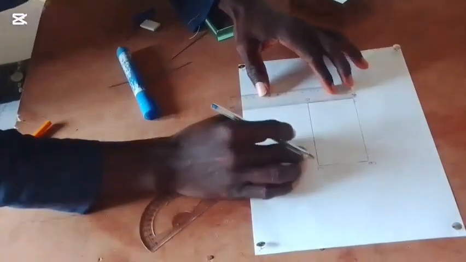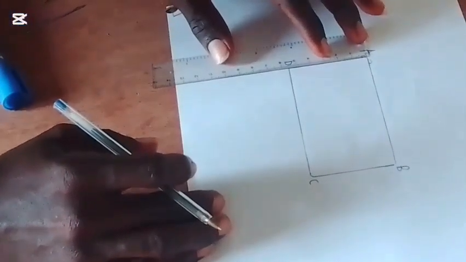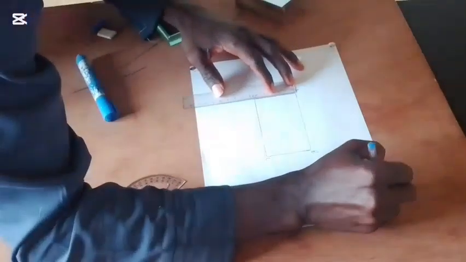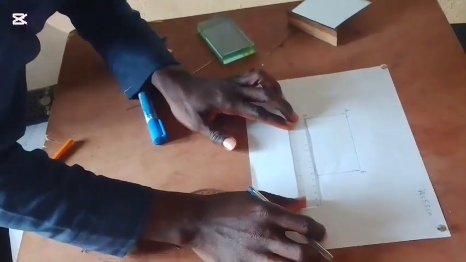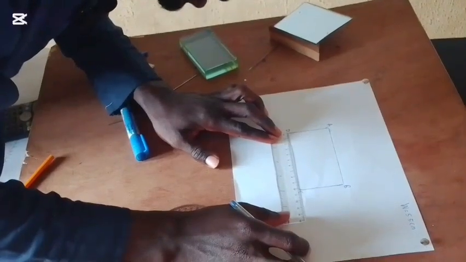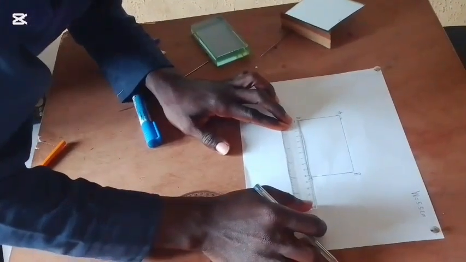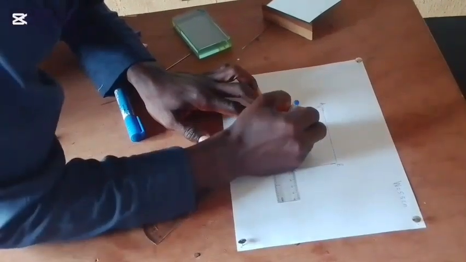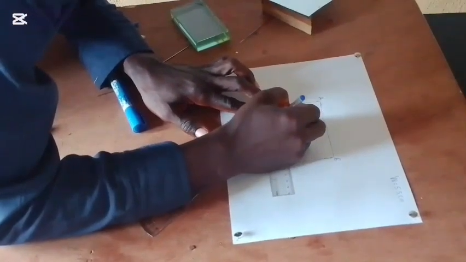Let's measure it. 10.2 divided by 4, we get 2.55. So we just demonstrate our 2.5 because it's about 1/4, they said.